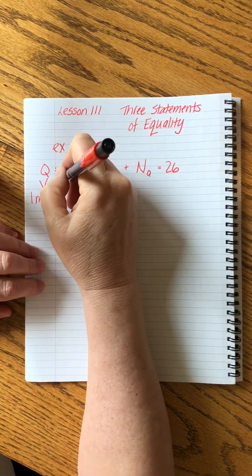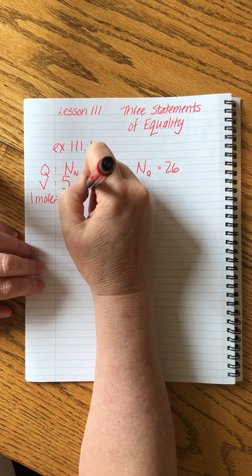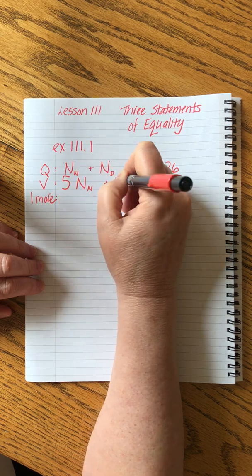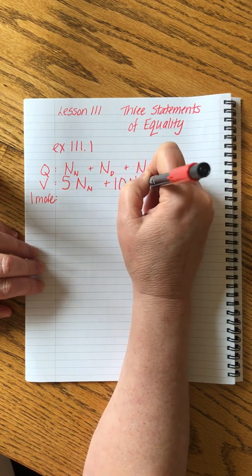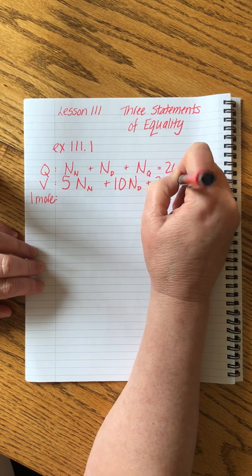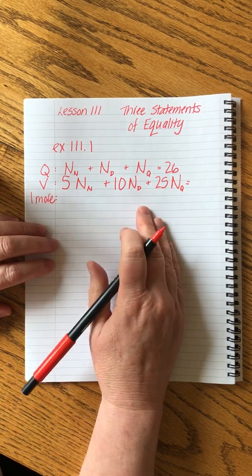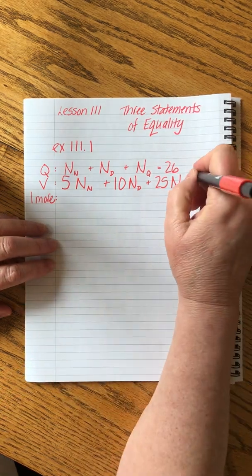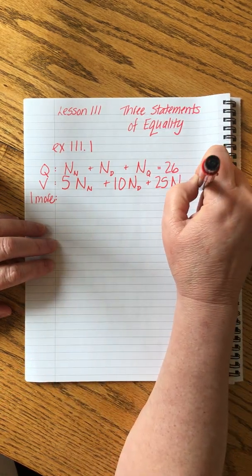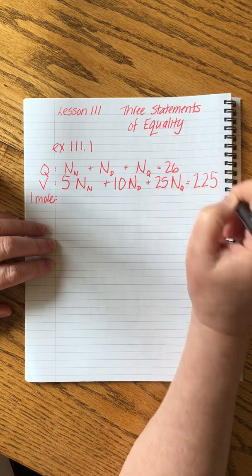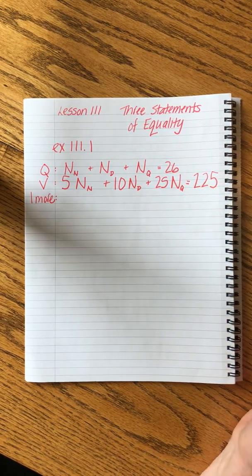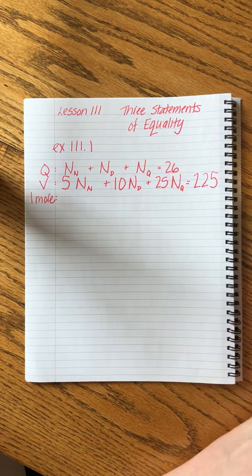Okay, so let's write the value. 5 times the number of nickels plus 10 times the number of dimes plus 25 times the number of quarters equals $2.25, but we're writing everything in cents instead of dollars, so it's 225.